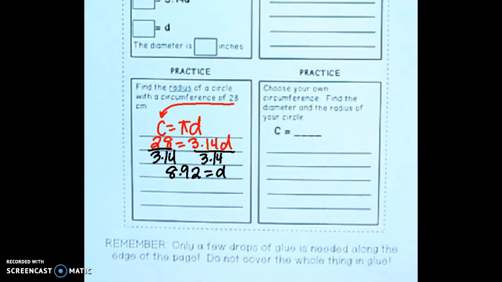All right, so I divided by 3.14 and I found my diameter, but this problem says to find the radius. So I know that the radius is half of the diameter. So I'm going to divide this by 2. Only because this particular problem asked for my radius. If it had asked for the diameter, then I would be finished. But it asked for the radius, so I have to do one more thing. And when I divide 8.92 by 2, I get that the radius equals 4.46 centimeters.